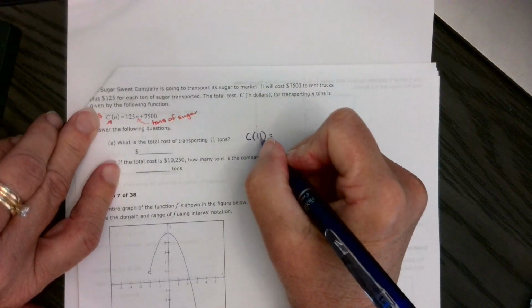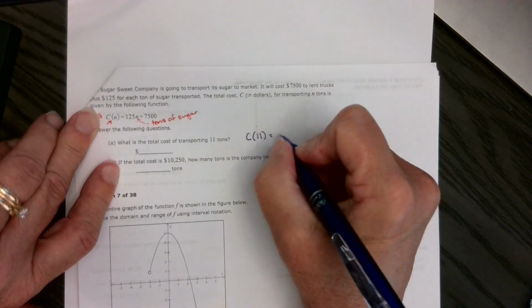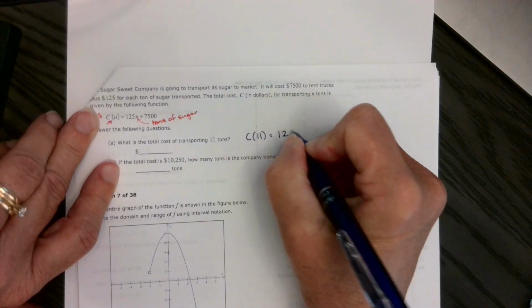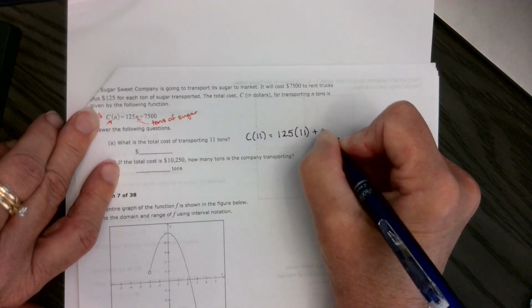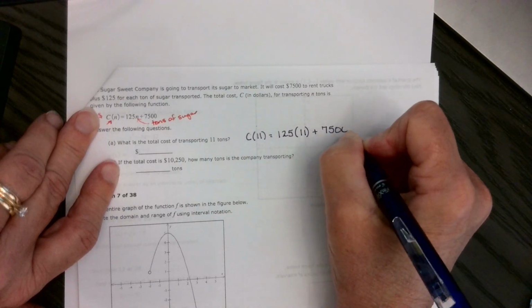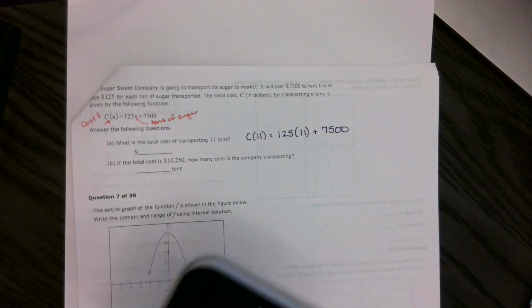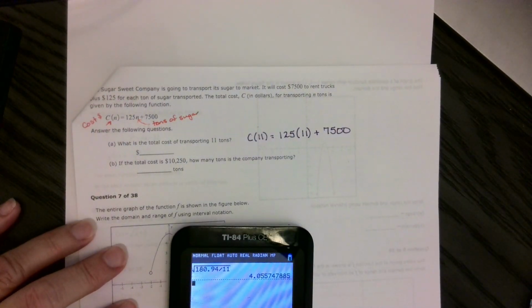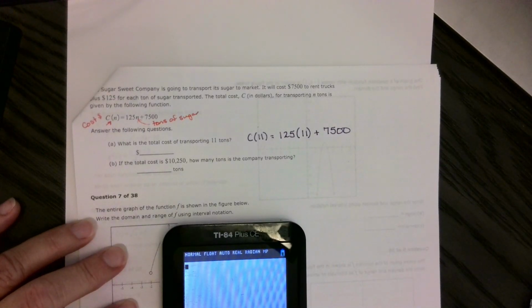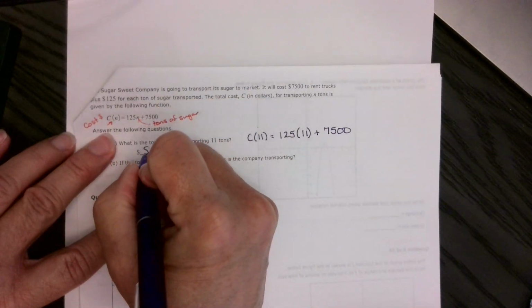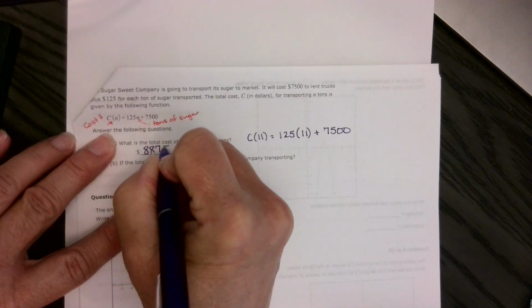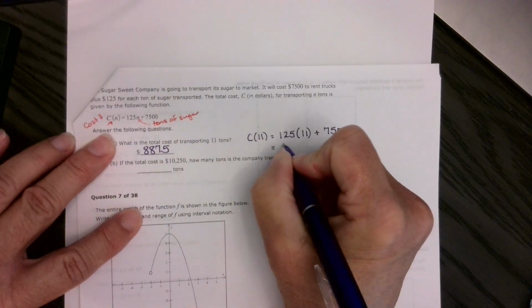Because remember, that is our x. I don't care if you do all this, because really all you're doing is 125 times 11 plus 7,500. Let your calculator do the work. So you're going to do 125 times 11 plus 7,500, and you get $8,875.